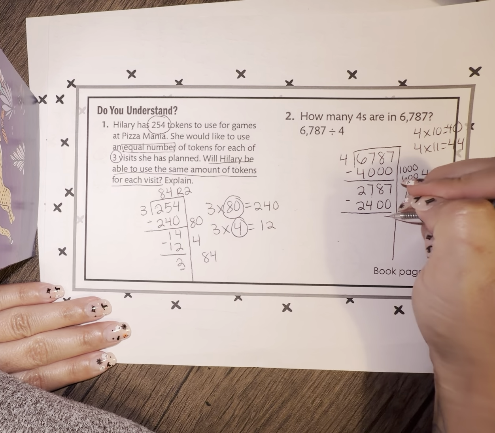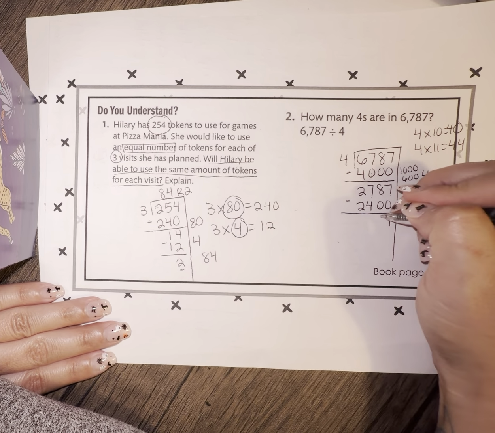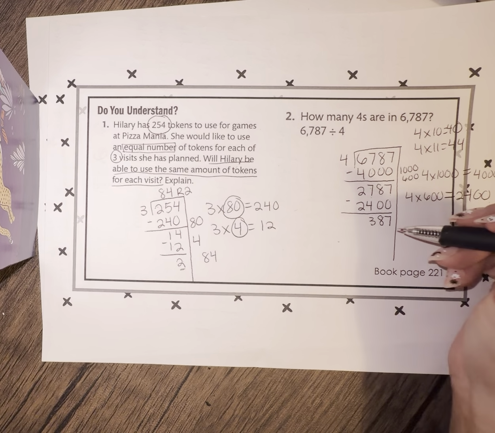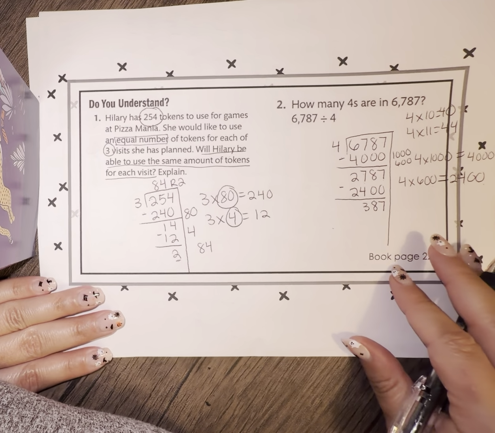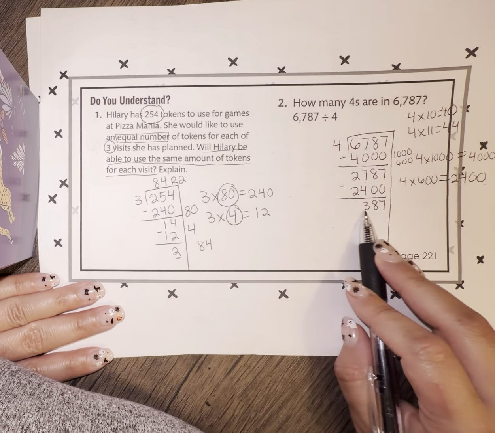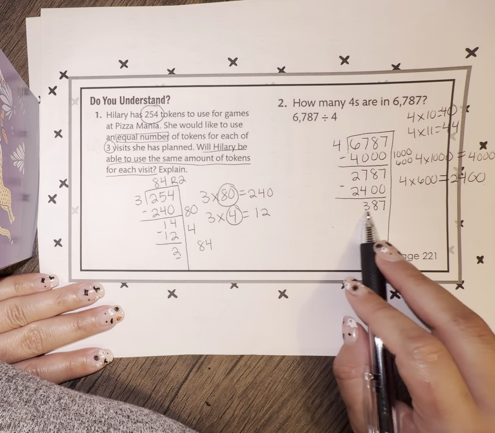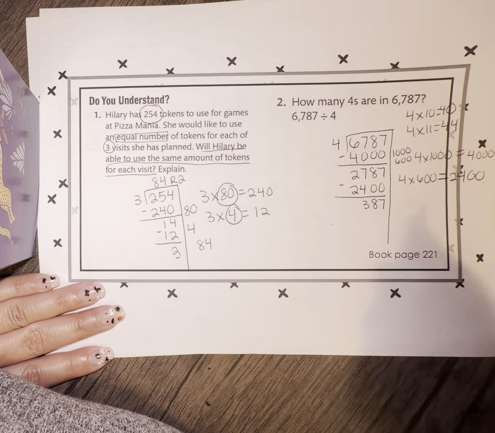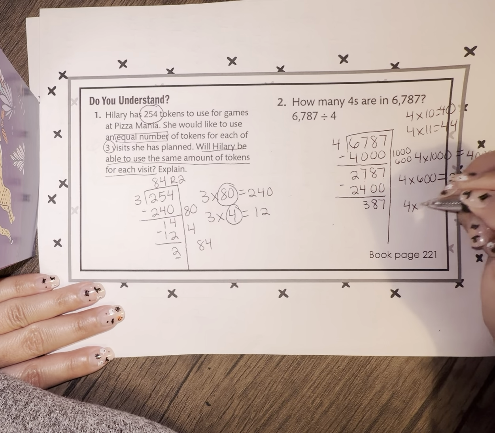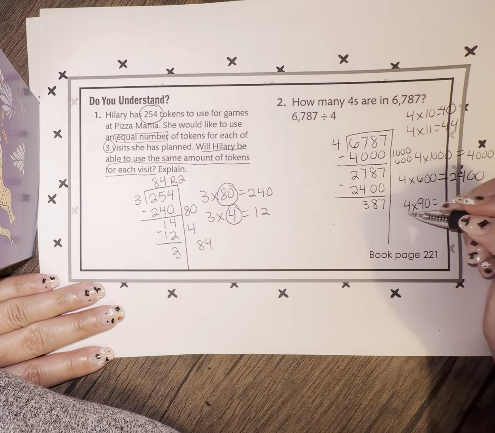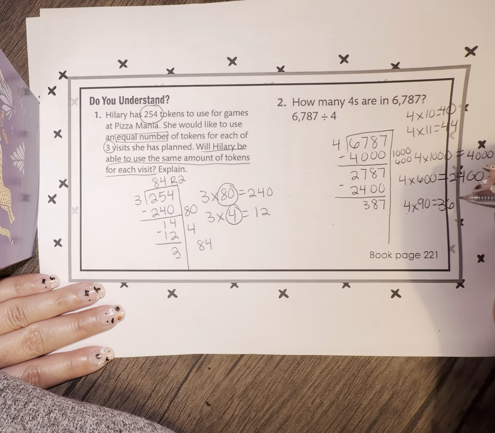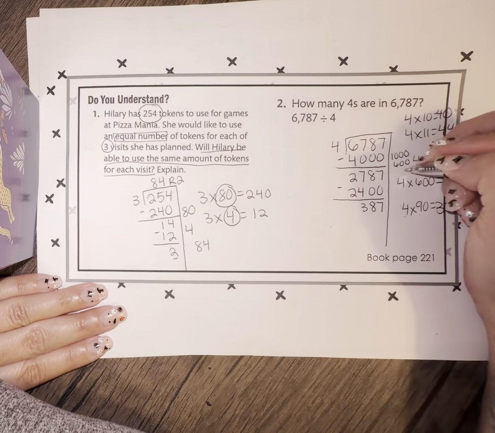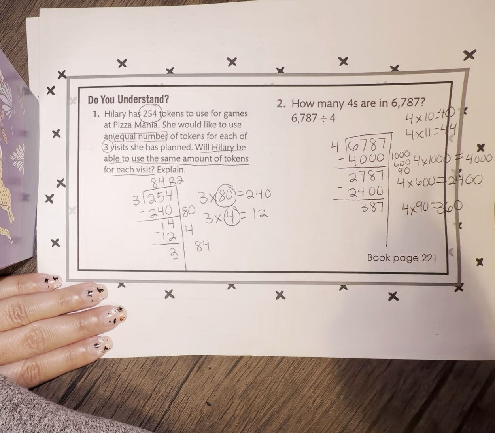7 minus 0 is 7. 8 minus 0 is 8. 7 minus 4 is 3. 2 minus 2 is 0. All right, getting smaller, we're getting closer. Now I see 38. Well, if we know our multiples of 4, we know 36 is pretty close. Then we still have another place value over here. So if I do 4 times 90, I will get 4 times 9 is 36. Add a 0, 360.